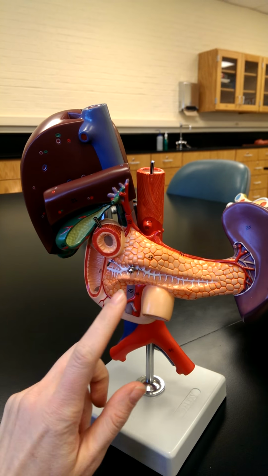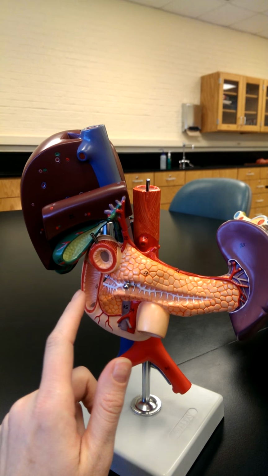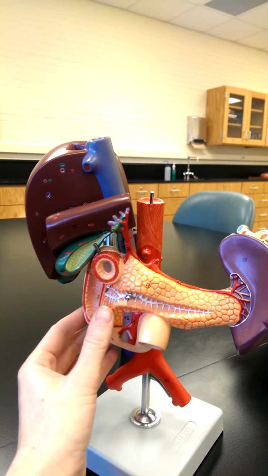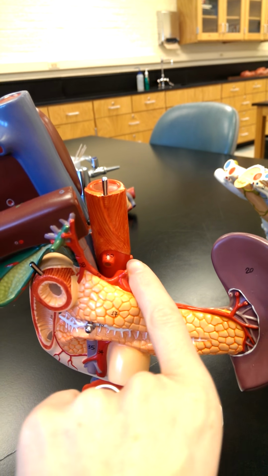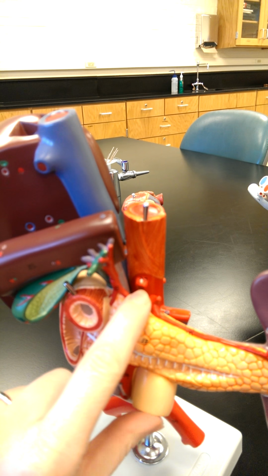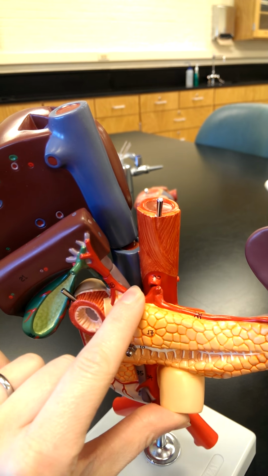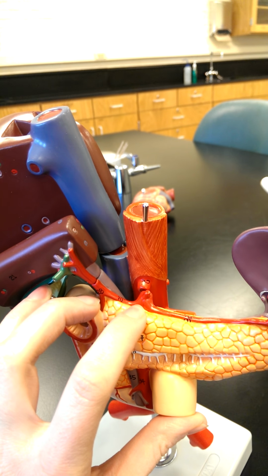Behind the stomach, I see my pancreas, I see my spleen, and I see some duodenum. I also see liver, and I see gallbladder. So I see my abdominal aorta, the large vessel here, and my celiac trunk coming off of that abdominal aorta. Here are the three branches that come from that celiac trunk.